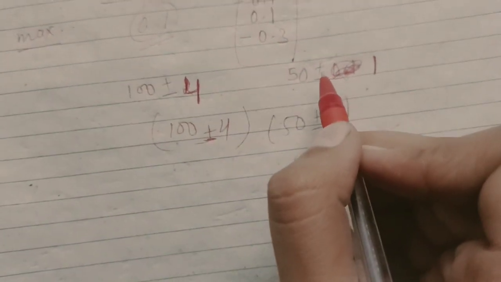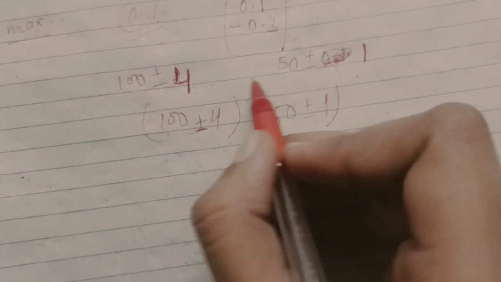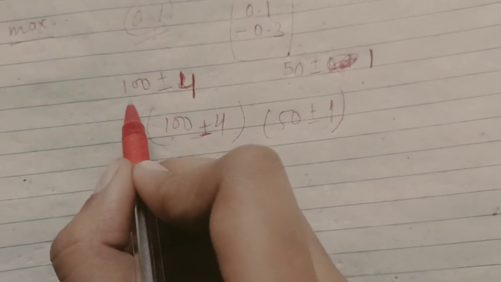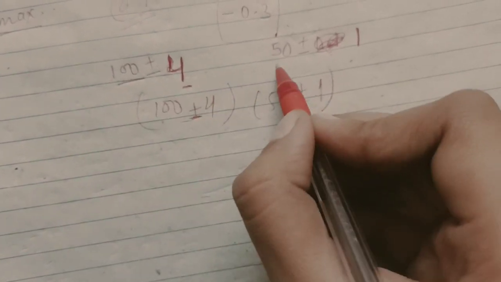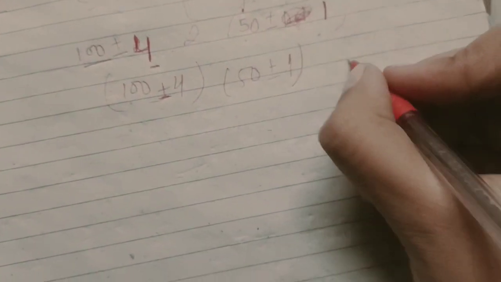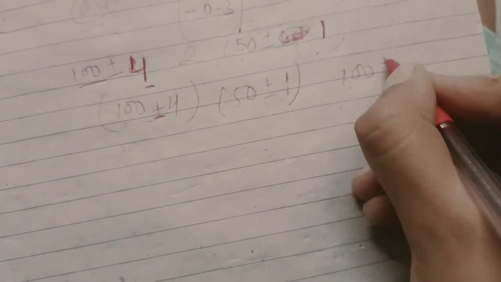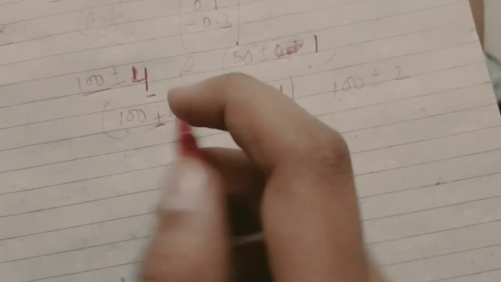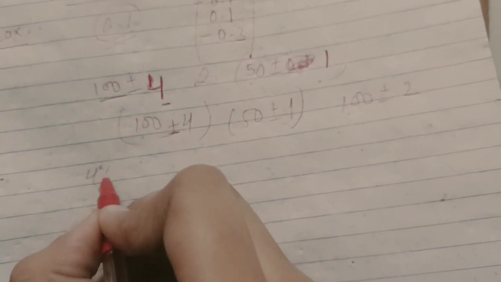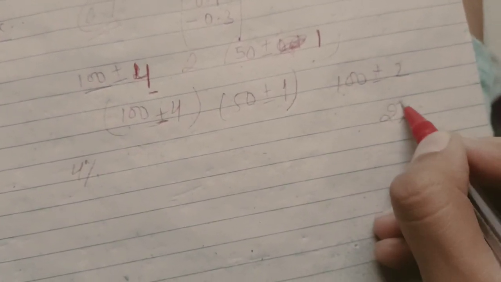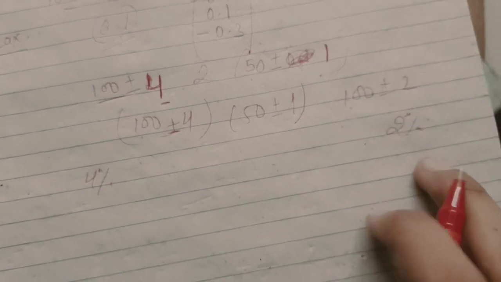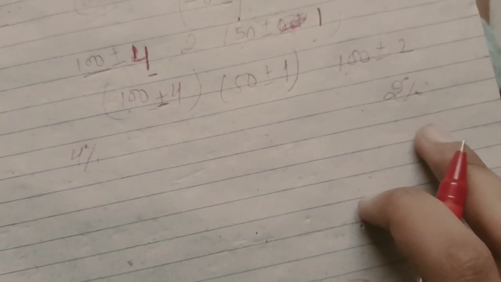So to find the error in these, we can follow a different step also. You see that in 100 there is a 4 error, and when you multiply this by 2, you get that in 100 there is an error of 2, meaning there is 4% error and there is 2% error, right? So we need to now calculate.